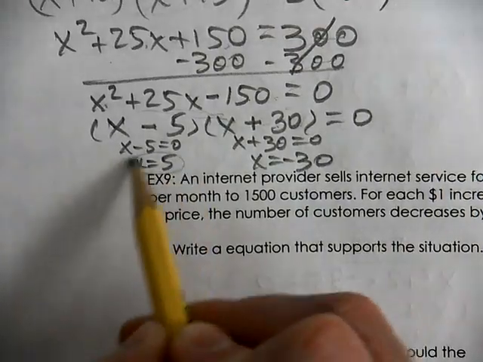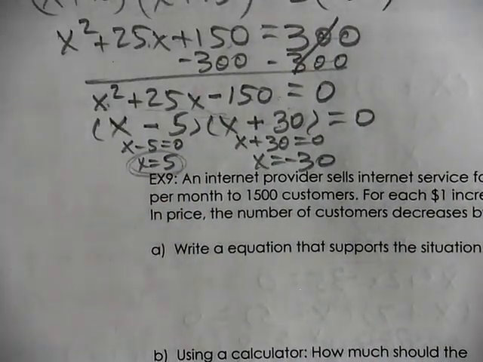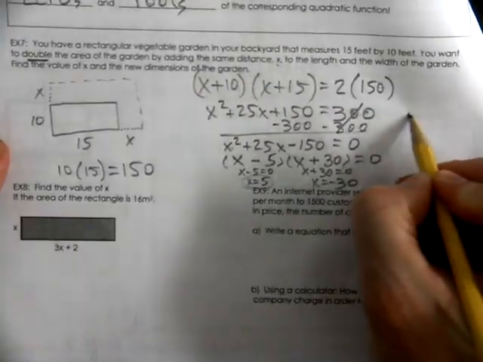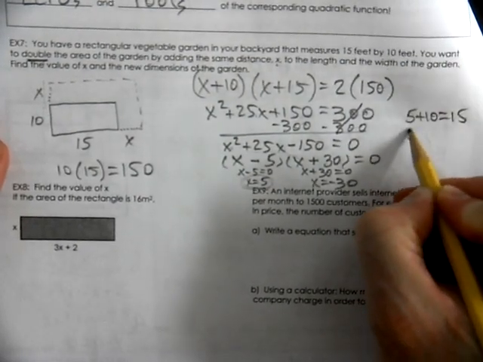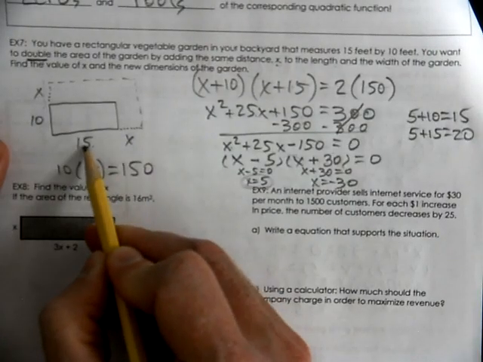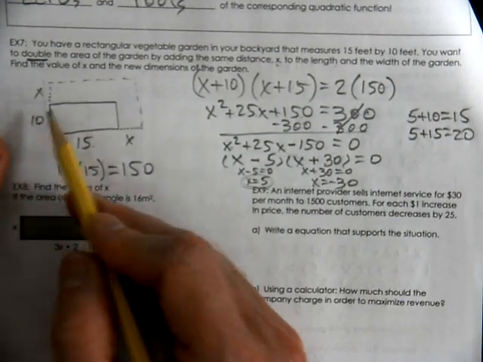So we are going to add 5 more feet onto both sides of our rectangle. So we're going to have 5 plus 10 to be 15 and 5 plus 15 to be 20, because we're adding 5 to the 15, we're adding 5 to the 10.